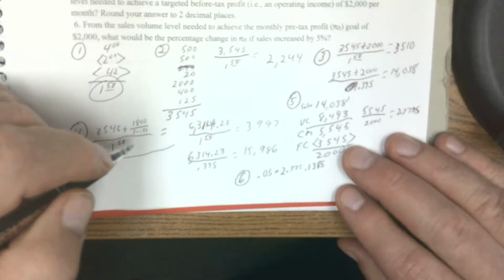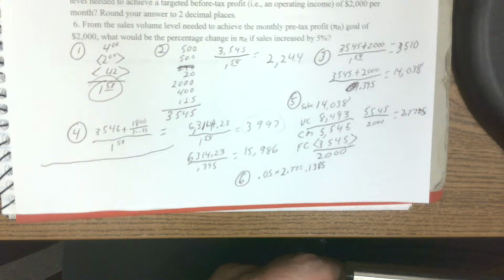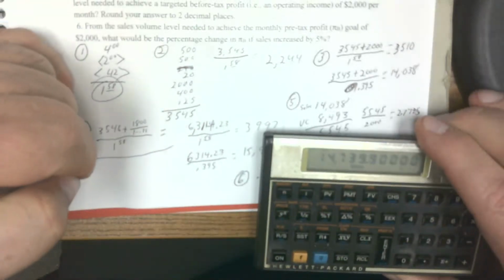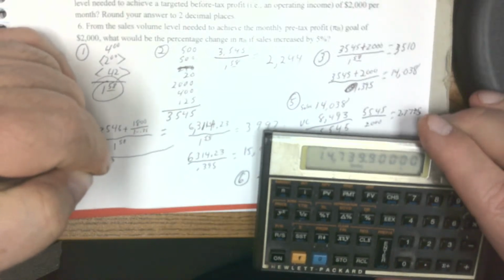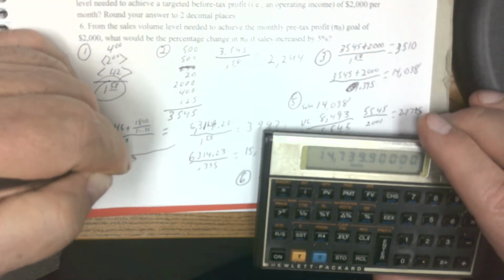Carve a little bit of space right here. A 5% increase in sales is 14,038, times 1.05. That would give us sales of 14,740.